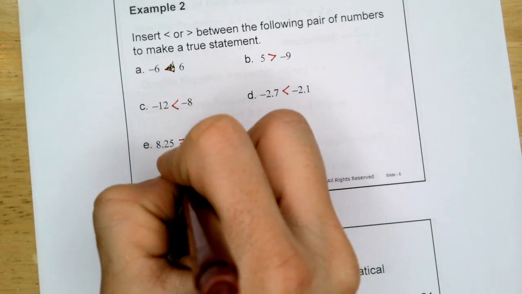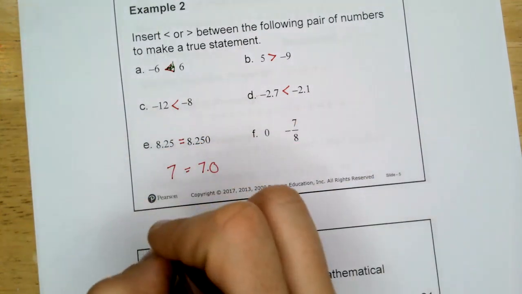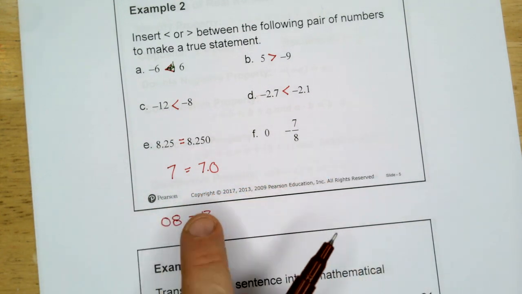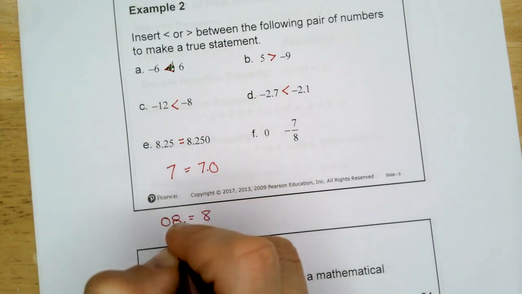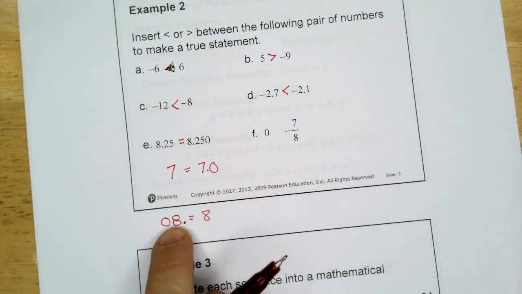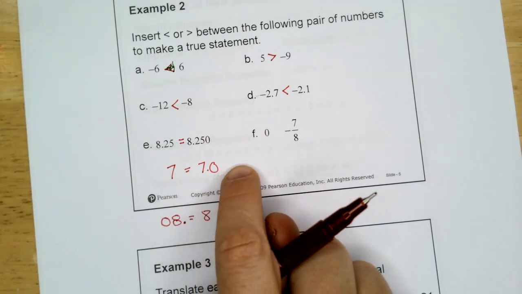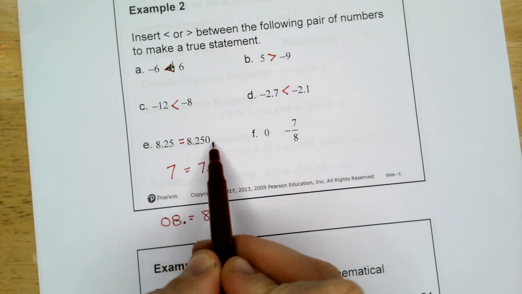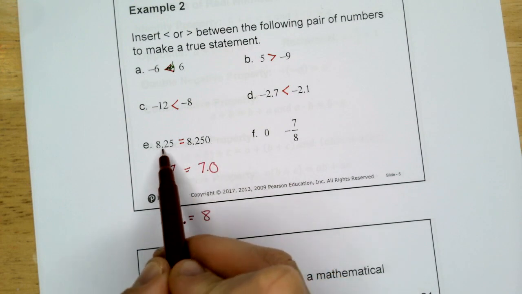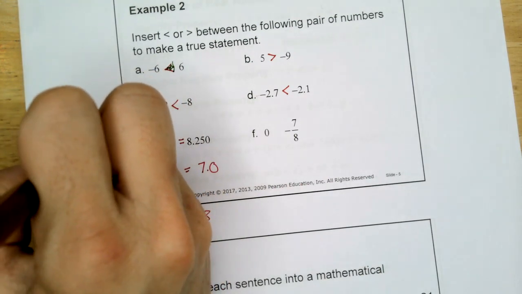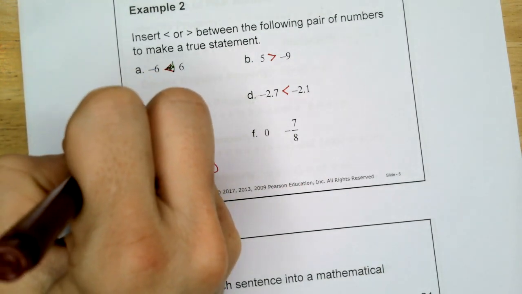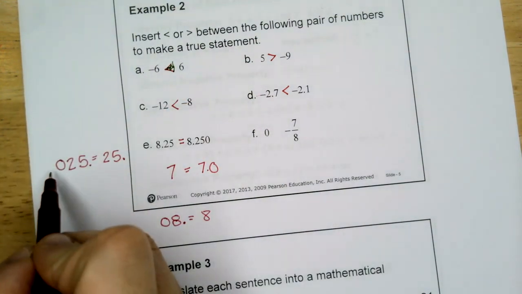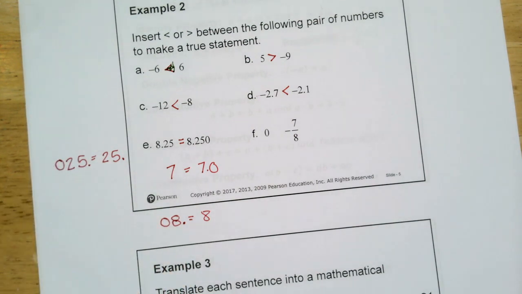So 7 is the same as 7.0, just like 0.8 is equal to .8. On this side of the decimal, we can add zeros in front of the number and not change its value. On this side of the decimal, we can add zeros behind the number and not change the value, okay? So think about that as that's 25 and that's 25, just like that's 25 and that's 25. You can add as many zeros in front of 25, it's not going to change the amount.